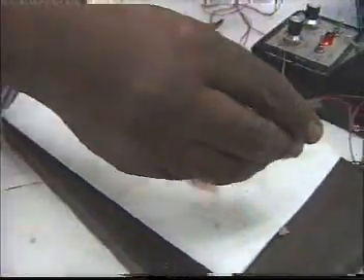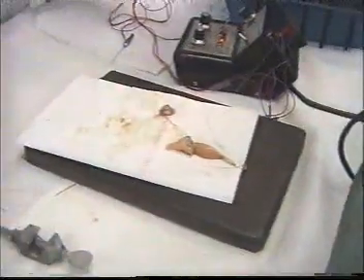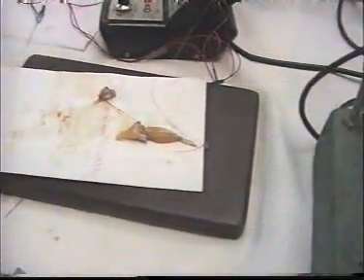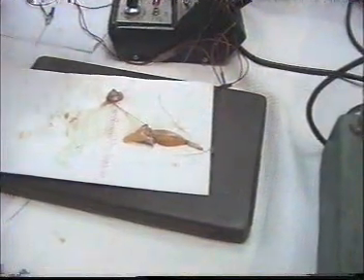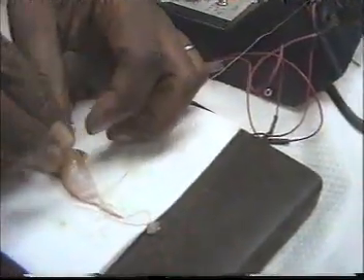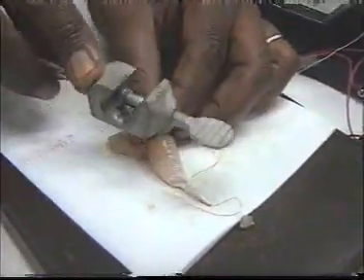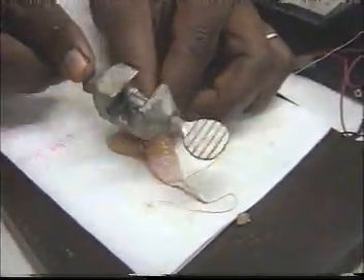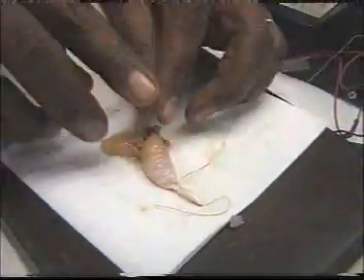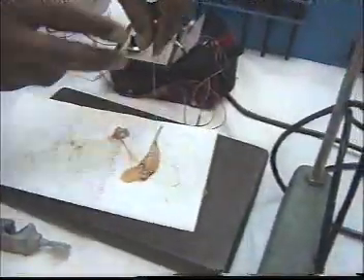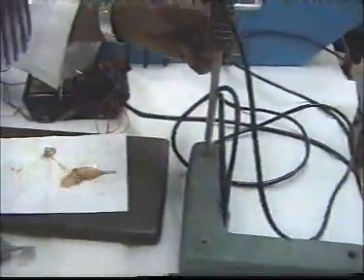Then we fix our preparation with this needle. Then we tie this thread again.